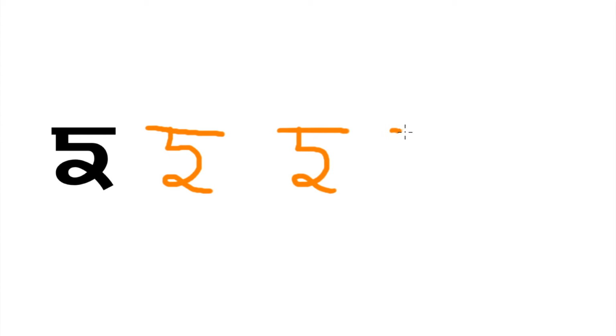So to write it, it's very similar to the number 5, I guess. And we just add a little bit of a tail to the end of it. Just like a number 5, we begin it, and then we add a little bit of a tail at the end, and that is your nganga.